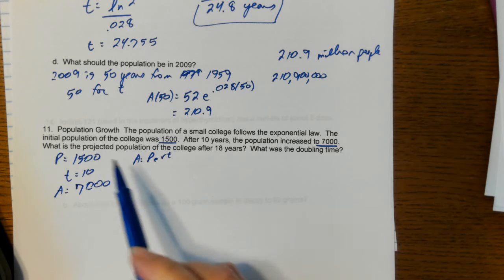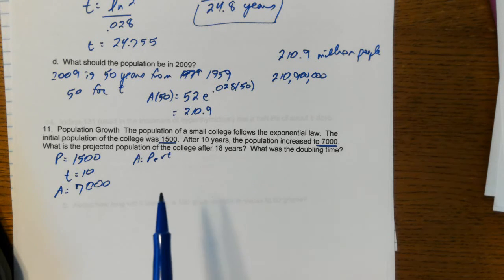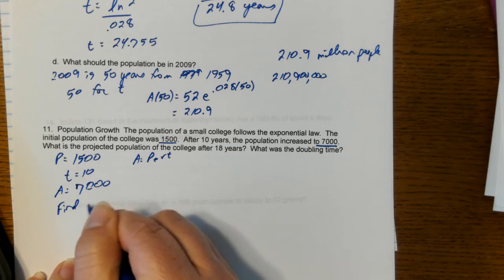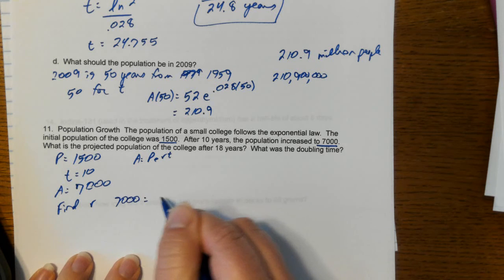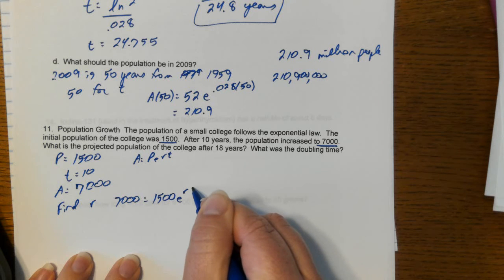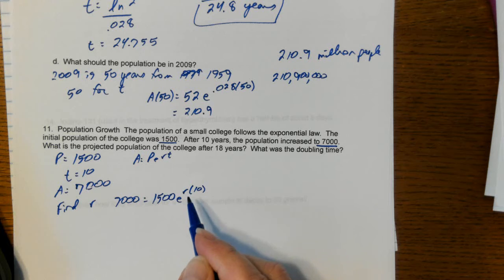Now notice they give us the A, the P, and the T, but they don't give us the R. So if we're going to want to predict a population at some point in the future, we're going to need to know the R. So I need to find R. So I'm going to start out with 7,000 equals 1,500 times e to the r times 10.